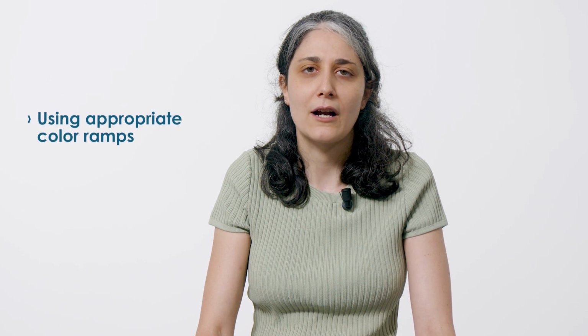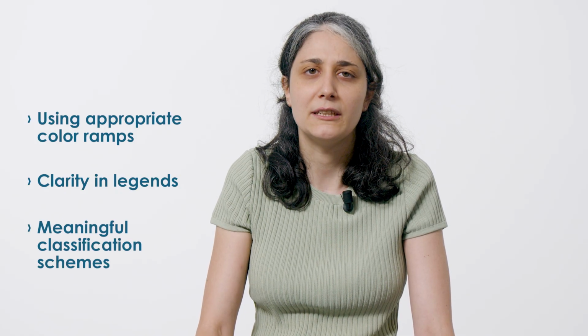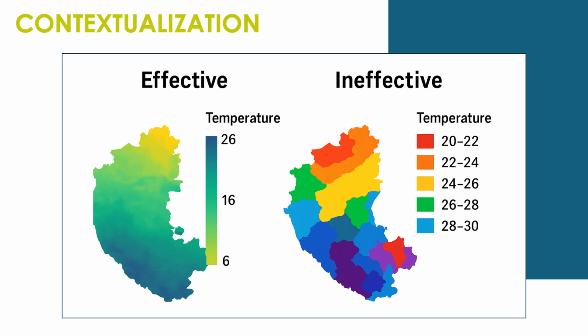Key principles include using appropriate color ramps, clarity in legends, and meaningful classification schemes such as quantiles, natural breaks, or fixed thresholds. Avoid using rainbow color maps or too many categories. Maps should also be contextualized. Overlaying infrastructure, for example grid lines, administrative boundaries, or exclusion zones, turns a raw meteorological surface into an actionable planning tool.